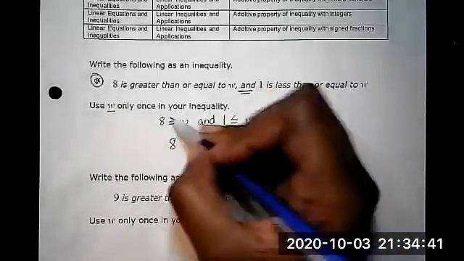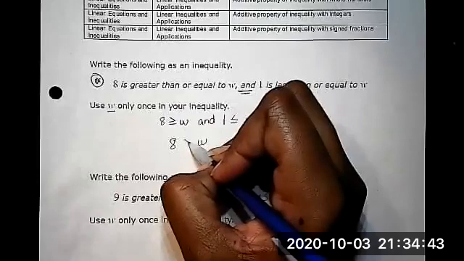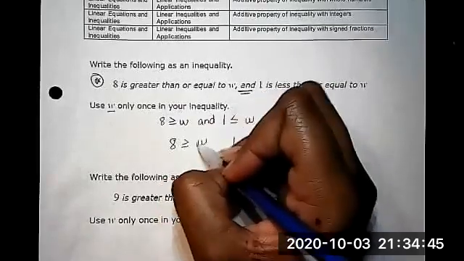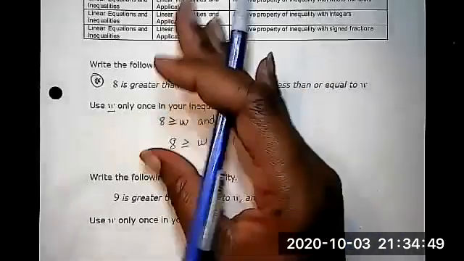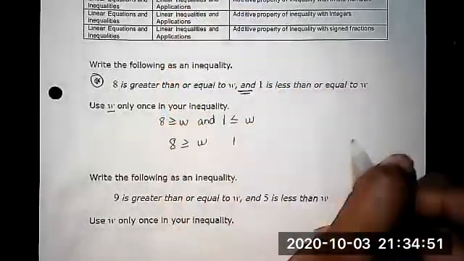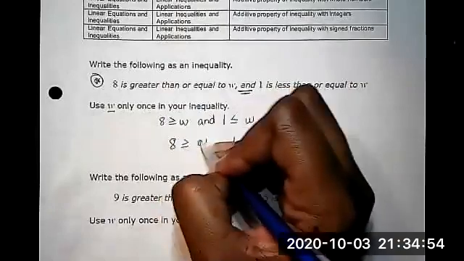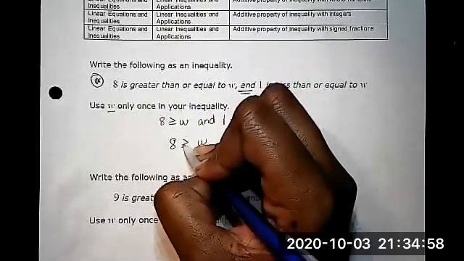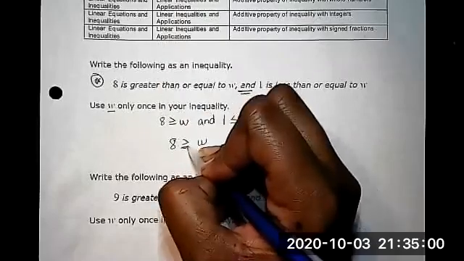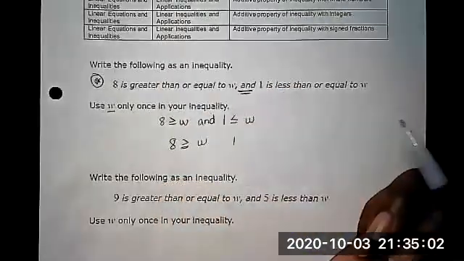We know that W in respect to 8, you see how the mouth opens up towards the 8 in that situation. So I'm going to keep that the same. The mouth opens up towards the 8. That is greater than on that side.